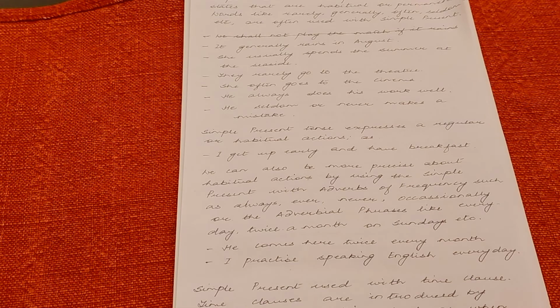The next point we have is simple present tense expresses regular or habitual actions. Example, I get up early and have breakfast.